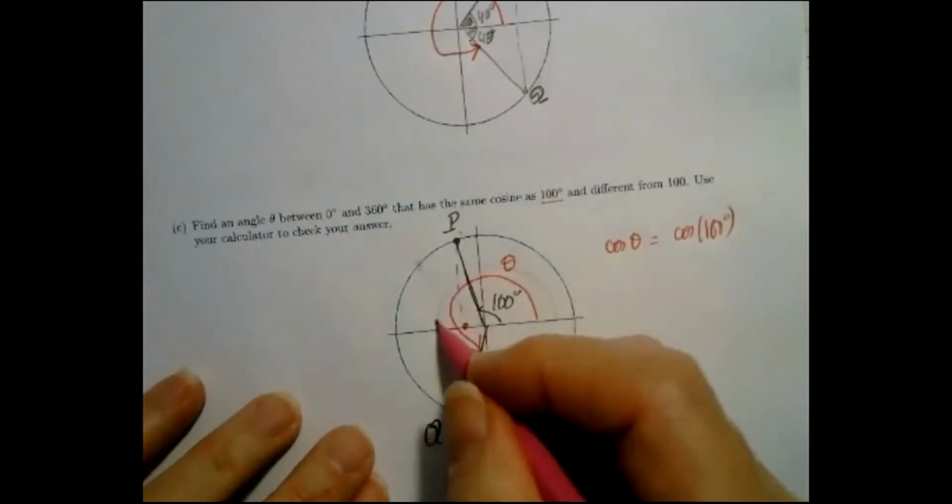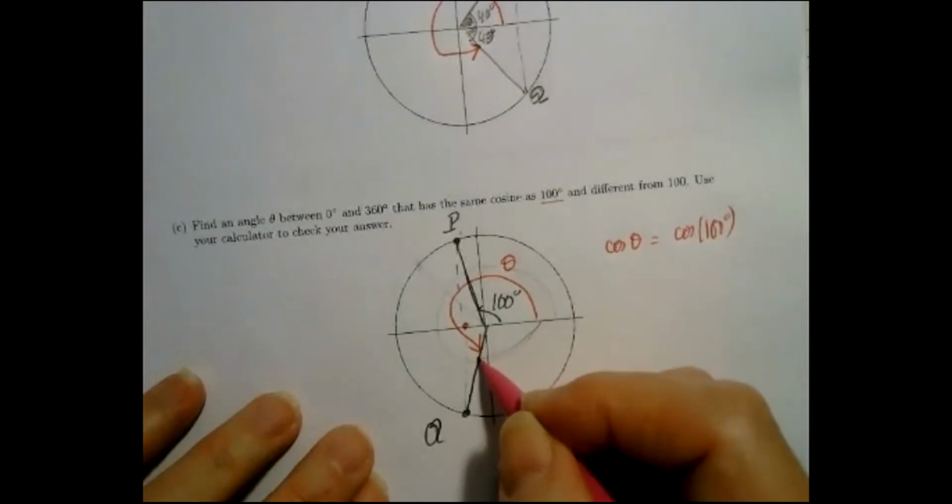And now she tried to compute theta using the picture. To find theta, take 360 and take away the 100 from it. So she used the geometry of the picture. Theta is 360 minus 100, which gives me 260.